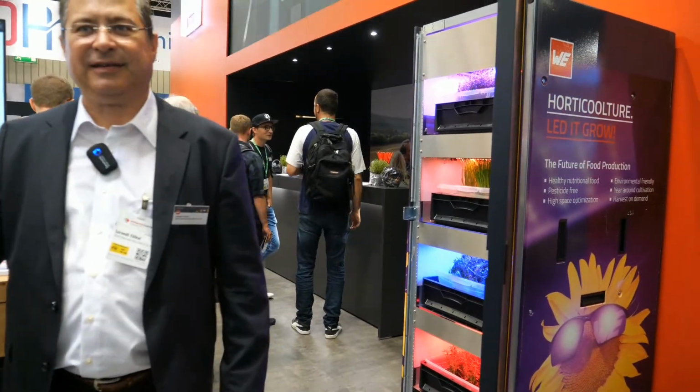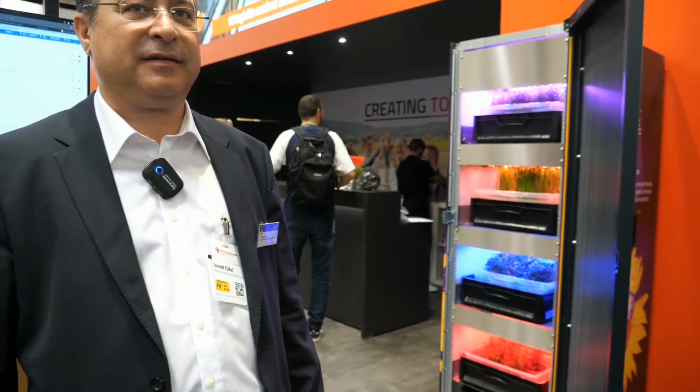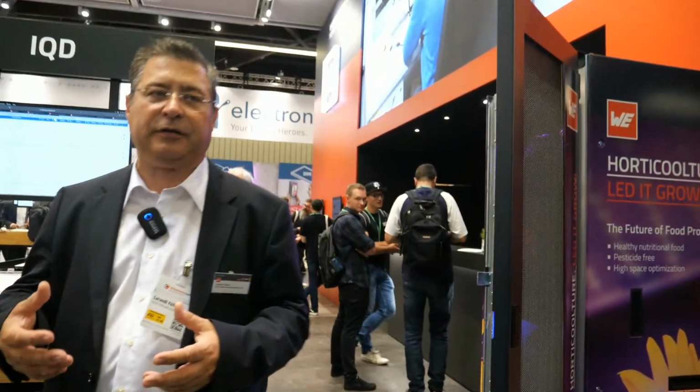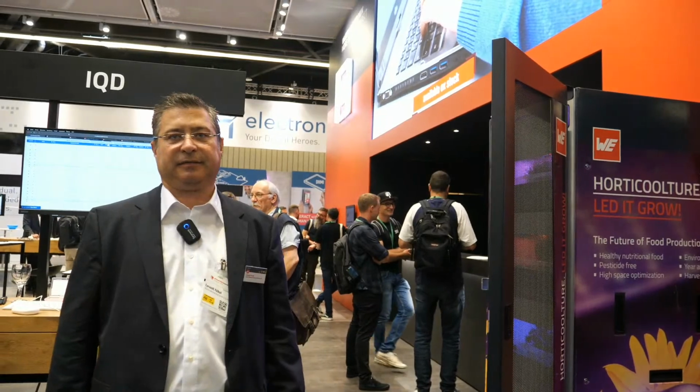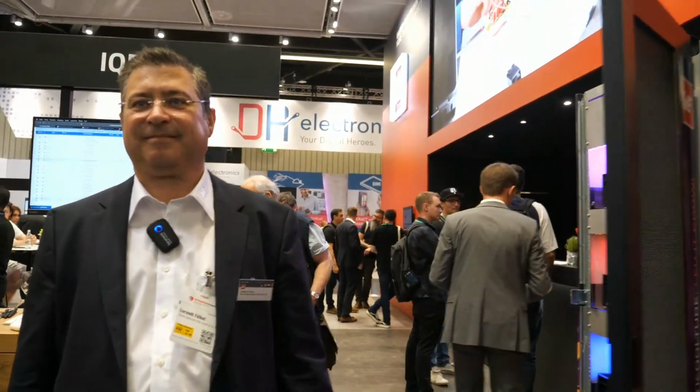All these components in there, are they part of Würth Elektronik's portfolio of stuff you're selling? We make the LEDs, we make the LED drivers, we make the DC-DC controllers, and we also give the customer support about the spectrum which LED to choose for different stages of the plant. Nice. All right. What else is new?